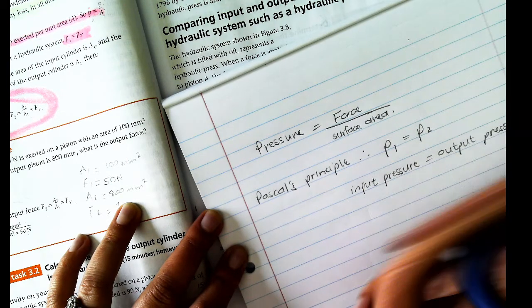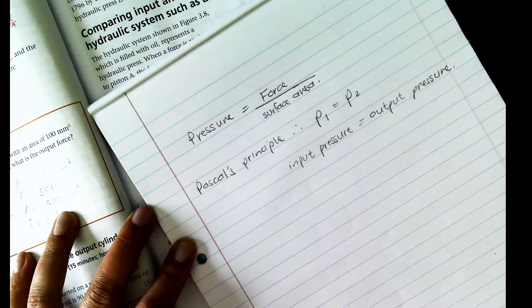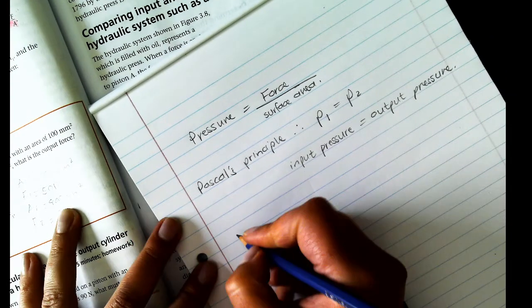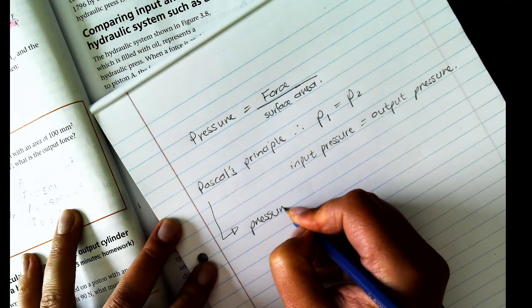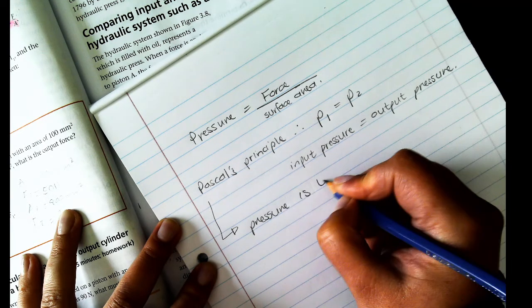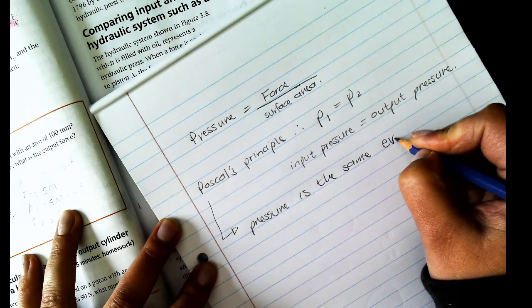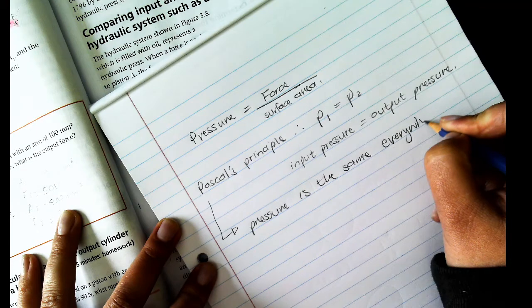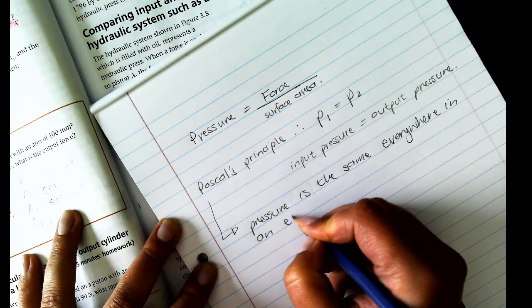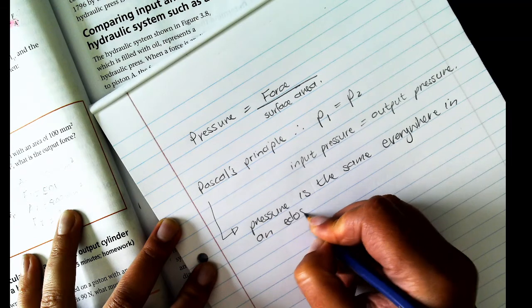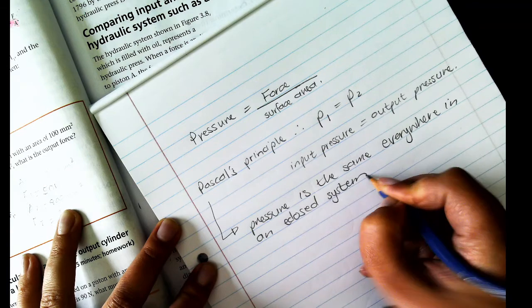Because what Pascal's principle came up with is that pressure is the same everywhere in an enclosed system.